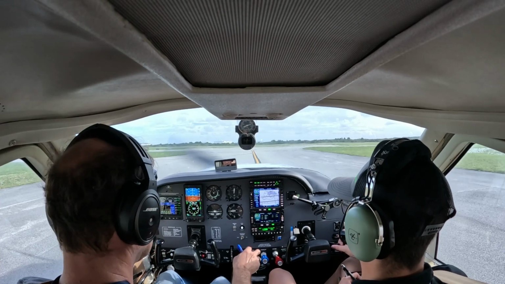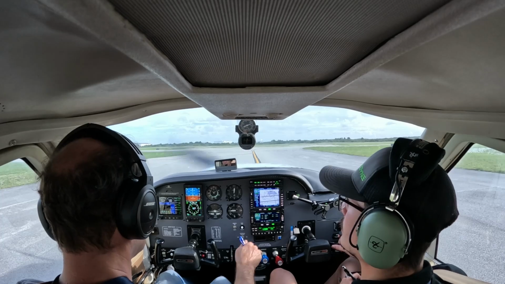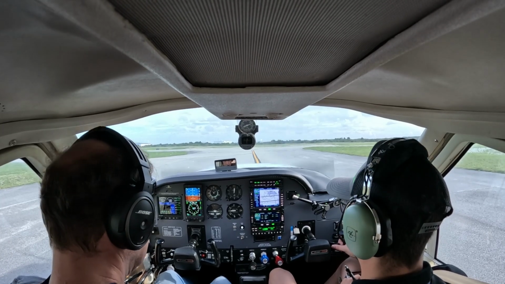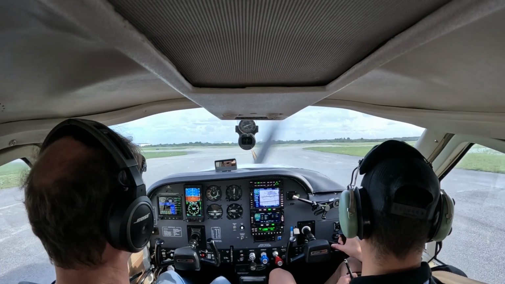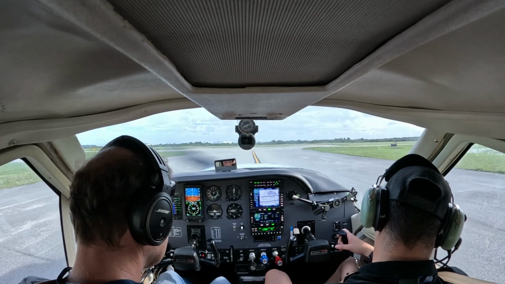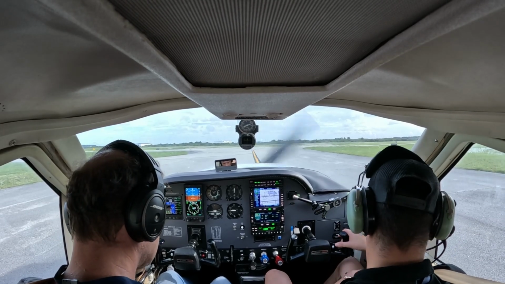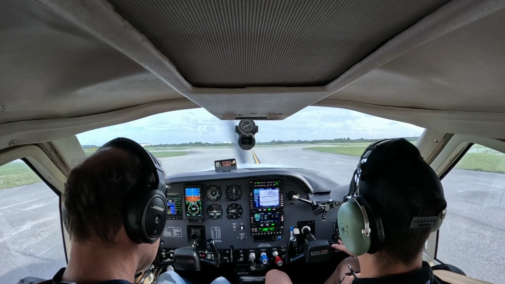Tech flight 642, turn right on Quebec. Taxi via Alpha, Victor, into the ramp. Melbourne ground, Cardinal 34287 at Big Blue, information Whiskey, VFR departure southwest. Cardinal 34287, Melbourne ground, runway 9 left, taxi via Mike Kilo. 9 left, Mike Kilo, 34287.